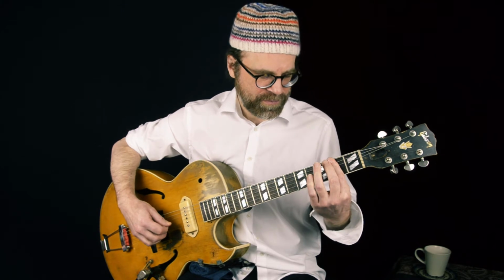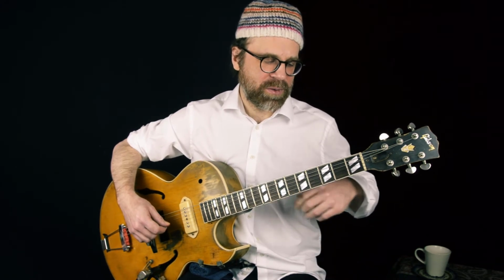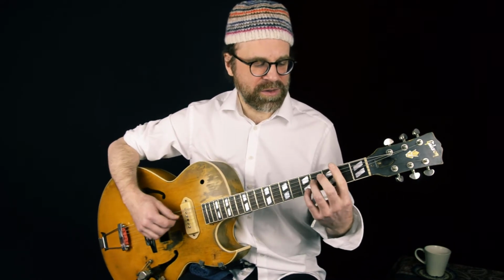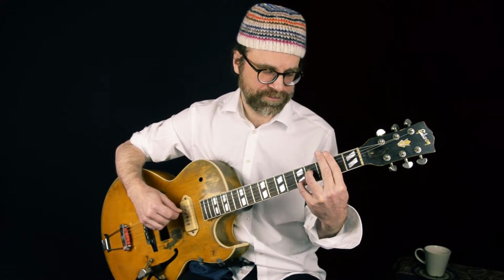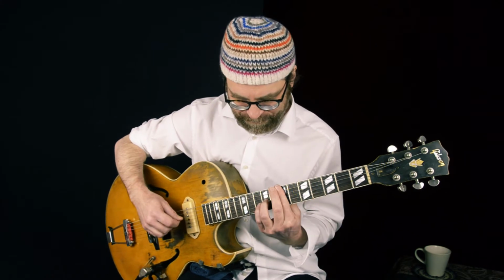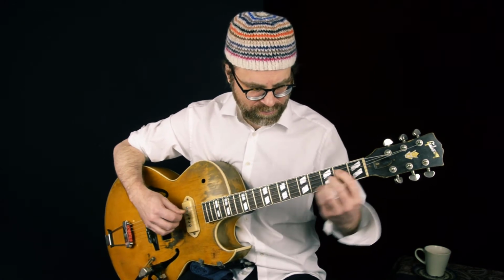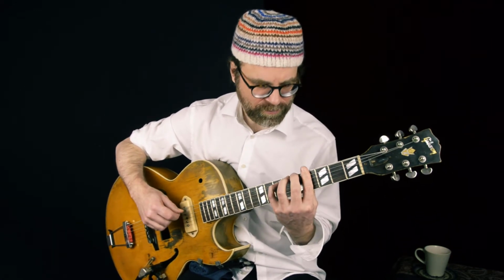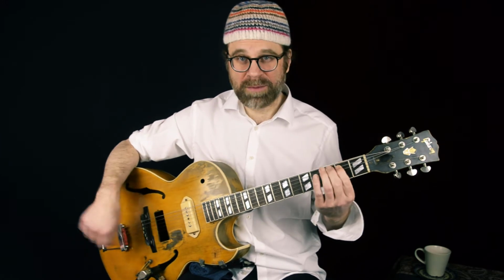So that structure, 3 perfect fourths, is actually the same as the B7 sus4 chord. And we can have these different inversions, and we can play that as an arpeggio.